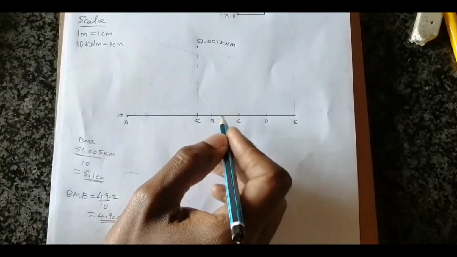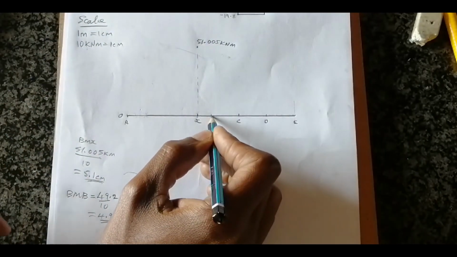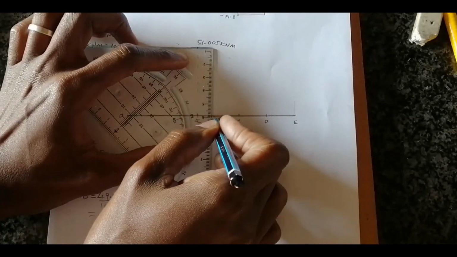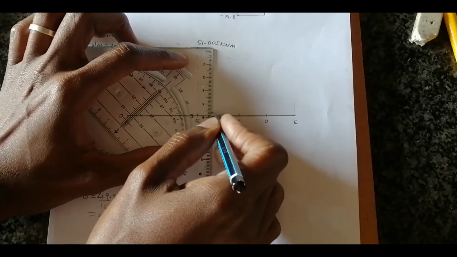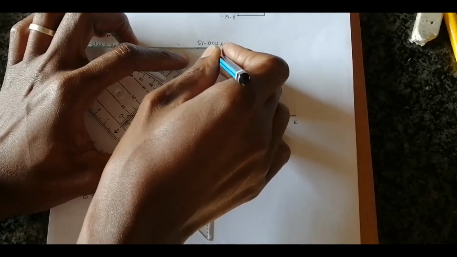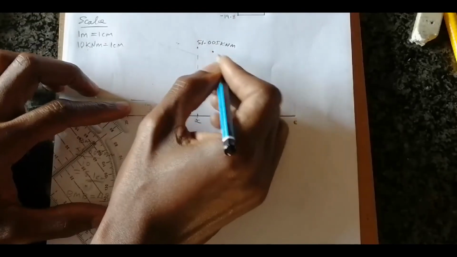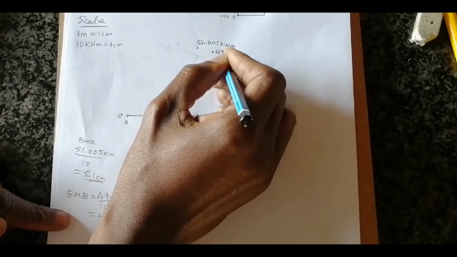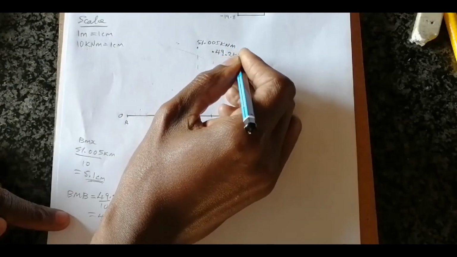If it is negative, you'll be going downwards. So at point B, we go vertically upwards by 4.9. But this is not the line you're aiming for. It is just a dotted line to give you a value. That is our point there, 49.2 kilonewton meters.